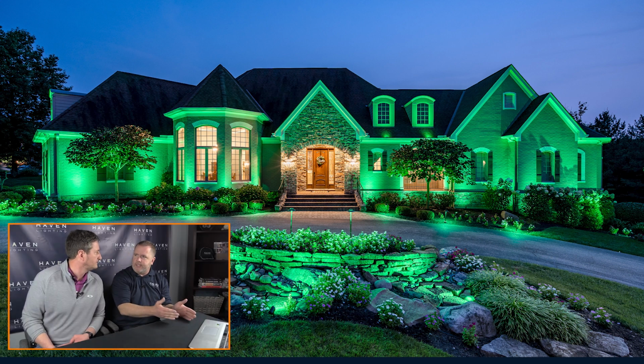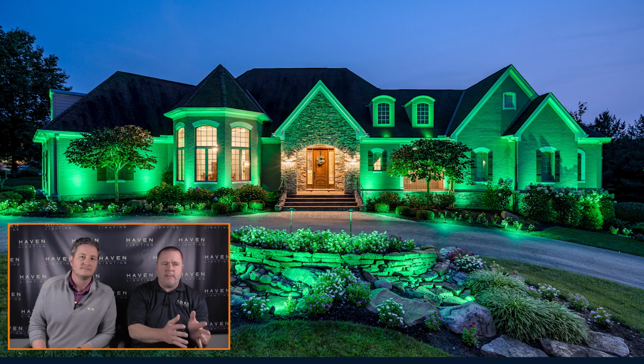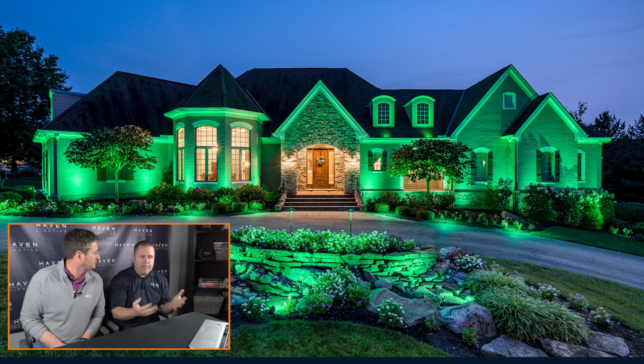You'll see some houses with lights under windows, and I think that's because going on either side of the window takes more lighting. But in my opinion, it's a better look.